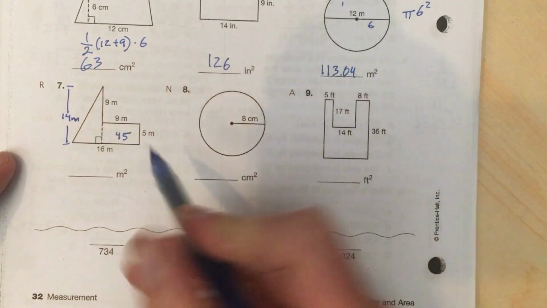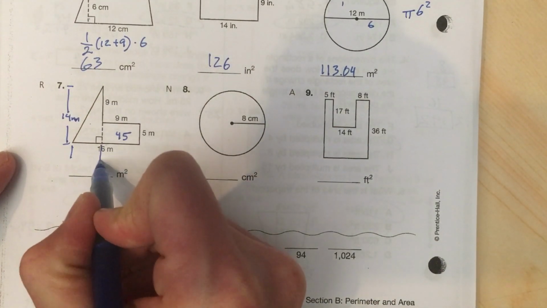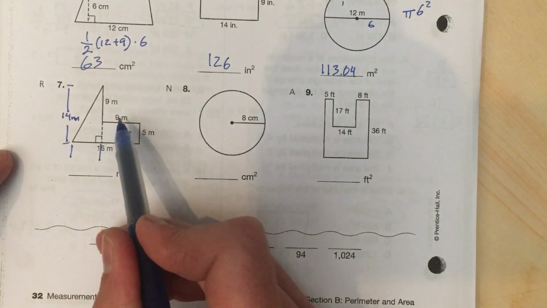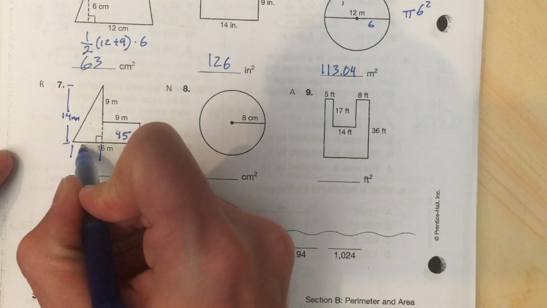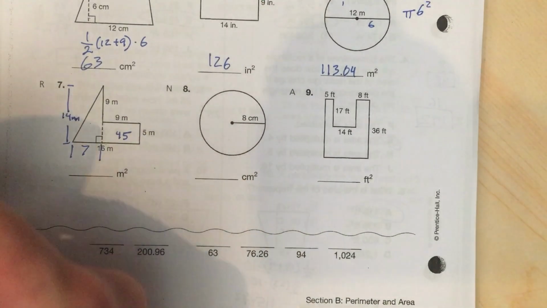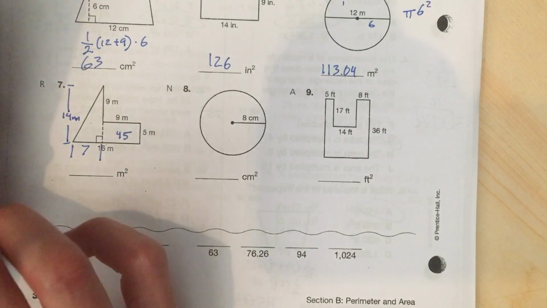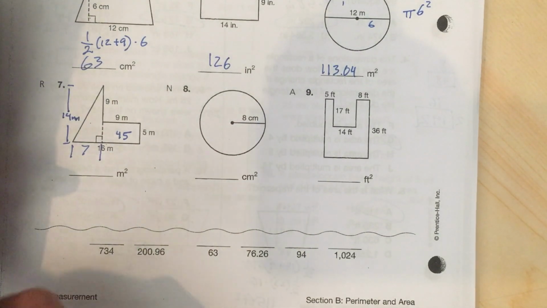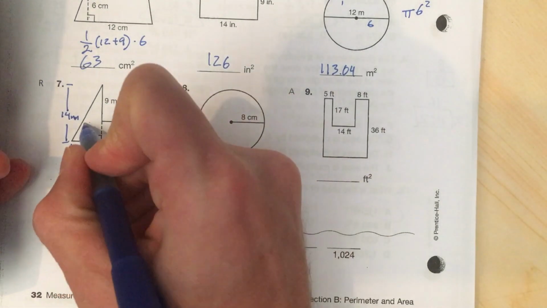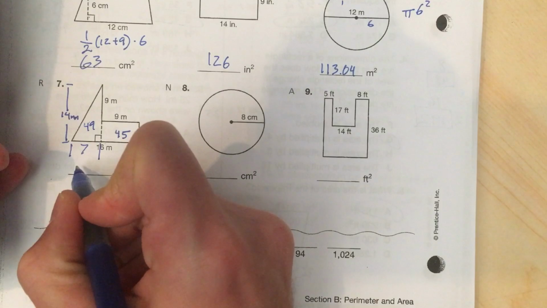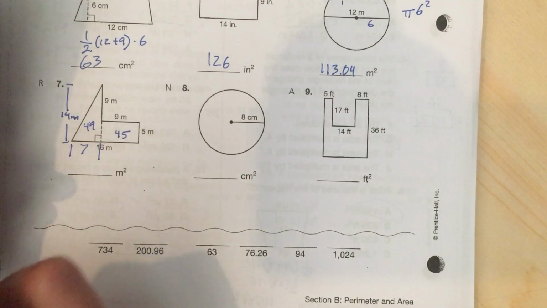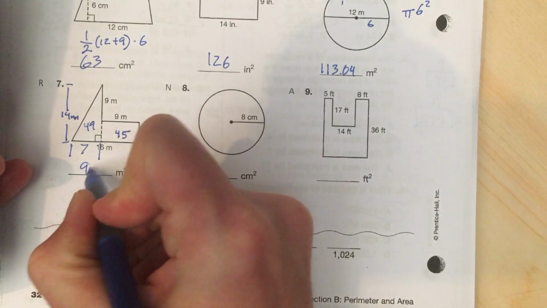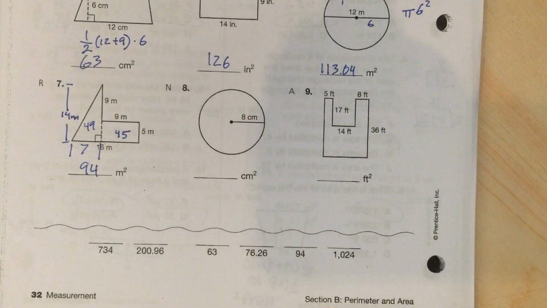Okay, and the base of our triangle is going to be 16 minus 9, which is 7. So we have 14 times 7, and we divide that by 2, and we get 49. Okay, so we have 49 plus 45 is 94 meters squared.